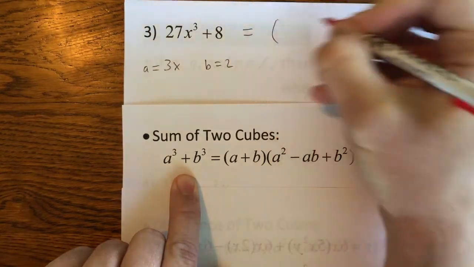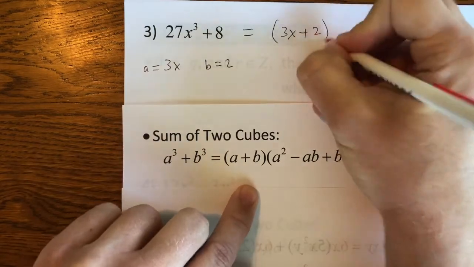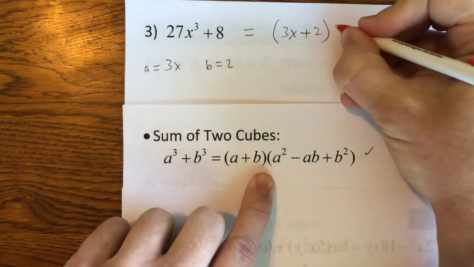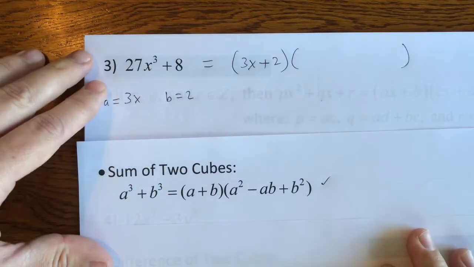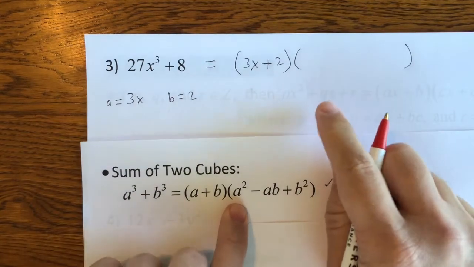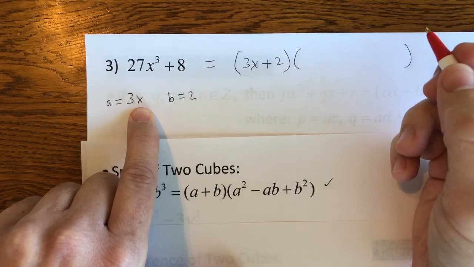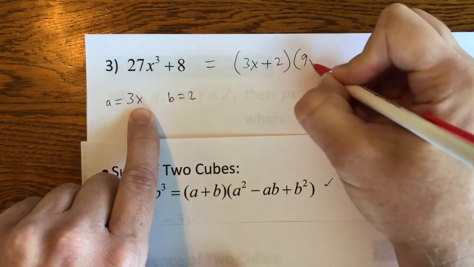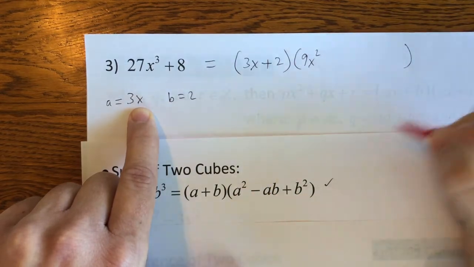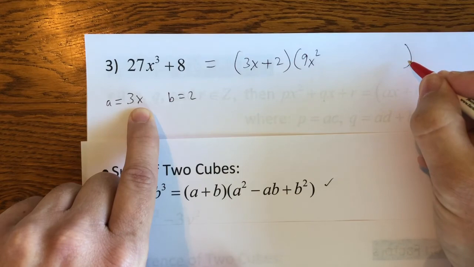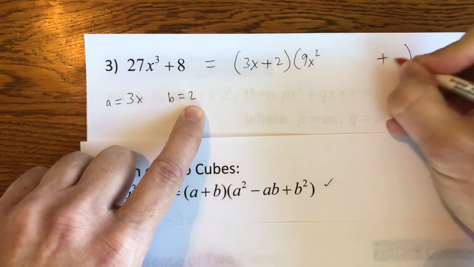So this in factored form would be what? It'd be 3x plus 2, right? Because it's A plus B. Then the last part of this thing is going to be what? Well, it's going to be A squared, which is this thing squared. So the quantity of 3x squared is 9x squared. And I like to do the first and the last term in this trinomial as I complete the factorization. So let's go ahead and do that now. B squared would be 2 squared, so that's plus 4.